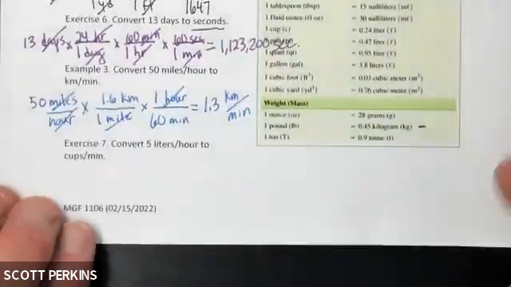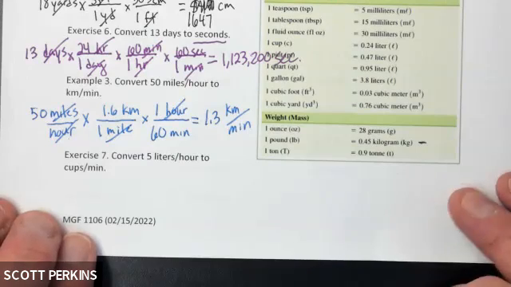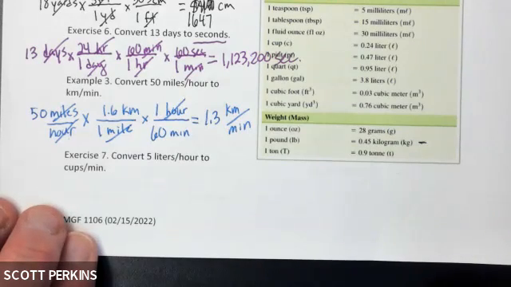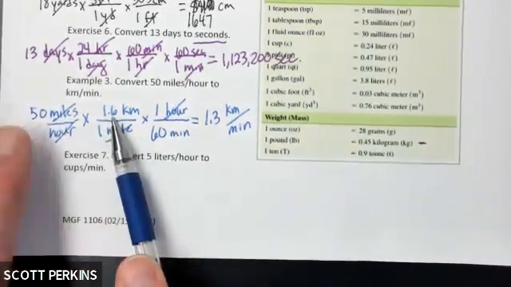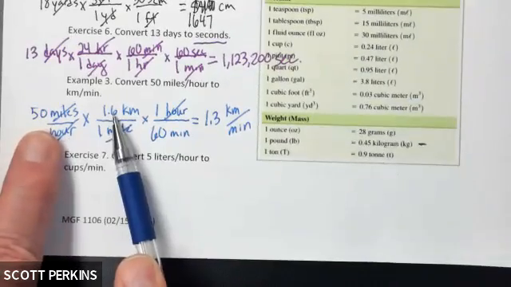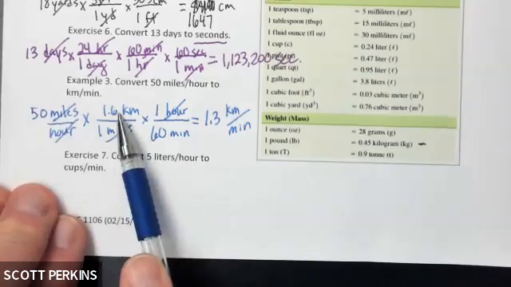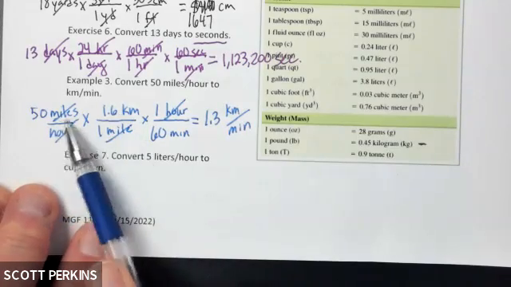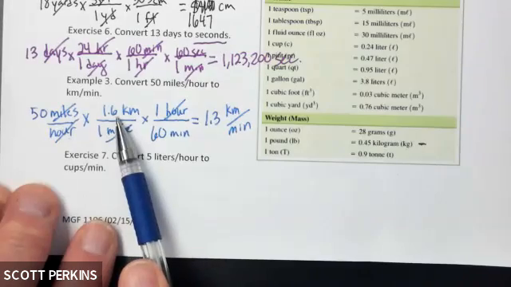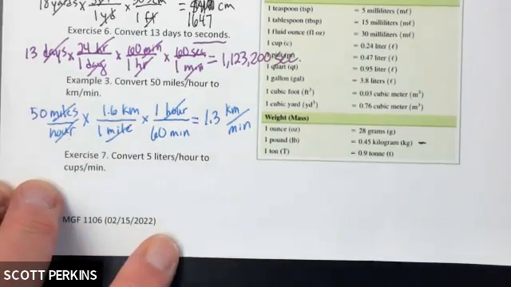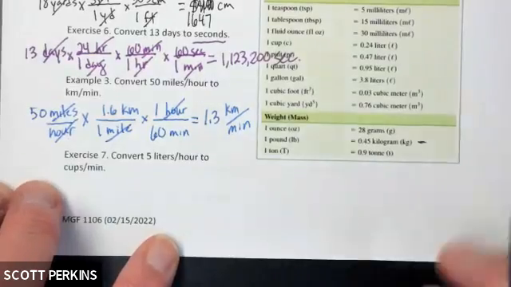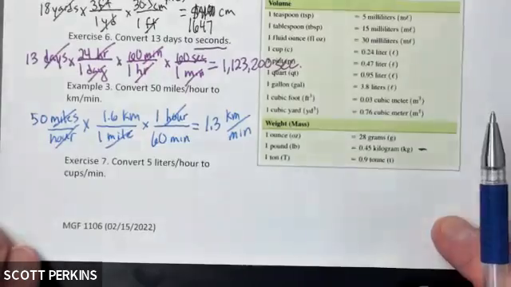Yes, sir. So looking across the top, what am I going to do with the 50 and the 1.6? Yeah, they're both at the top, so I'm going to multiply those. Great. And so 50 times 1.6, that gave me 80. The 60's in the bottom. Yep. And so then in your calculator, just hit divide, and then that's where the 1.3 came from. Great question. I appreciate you asking it.